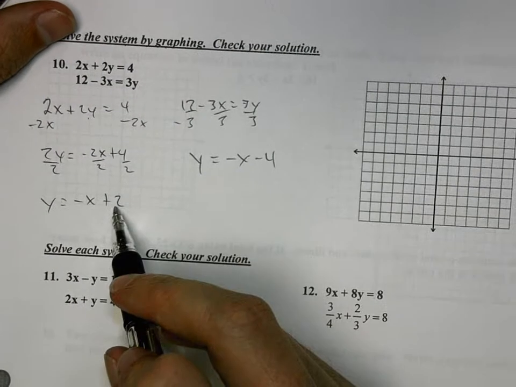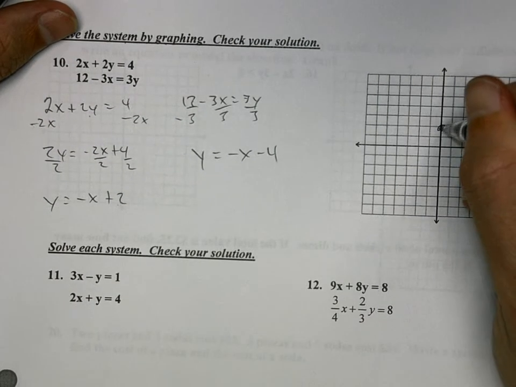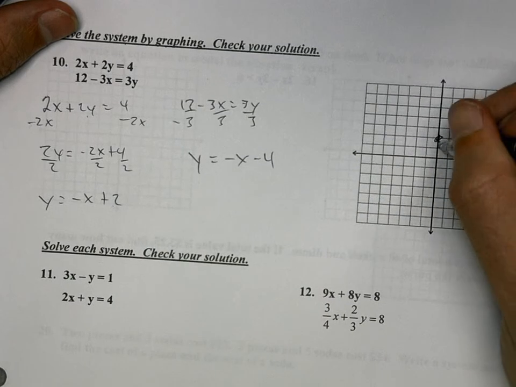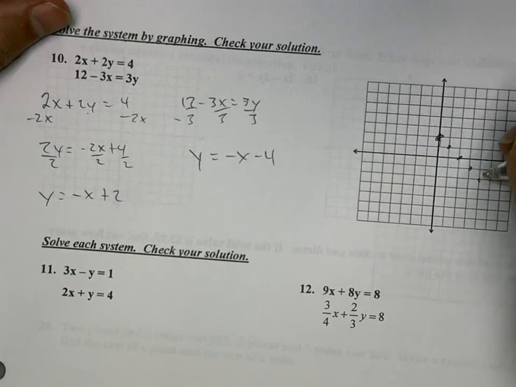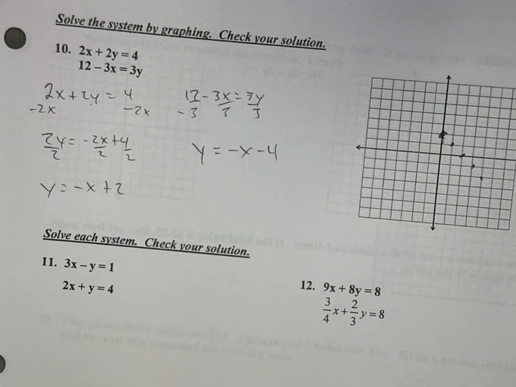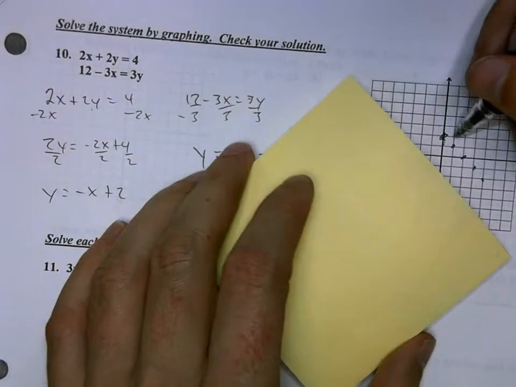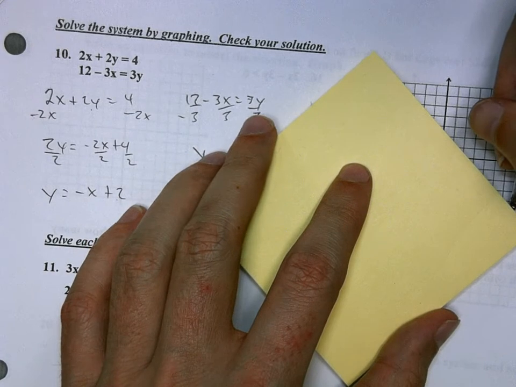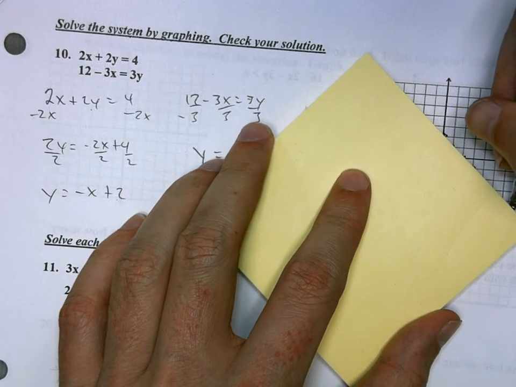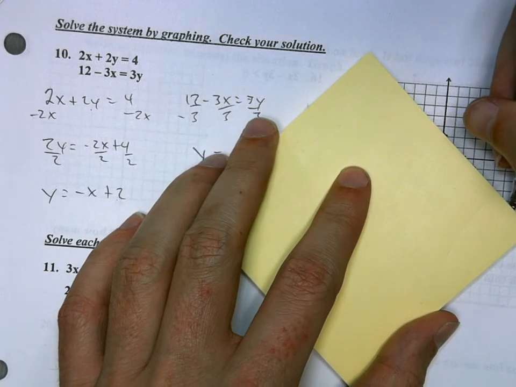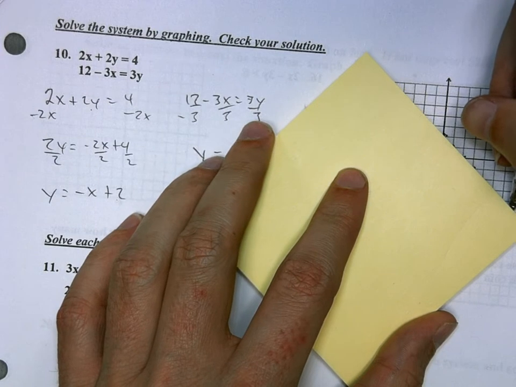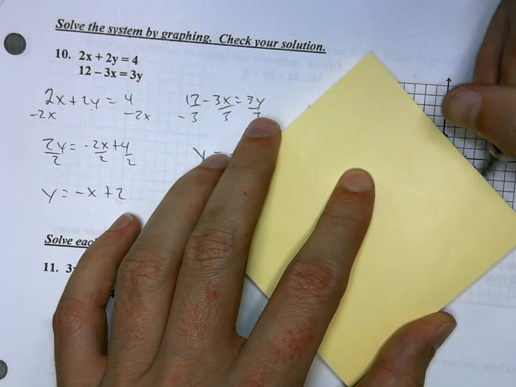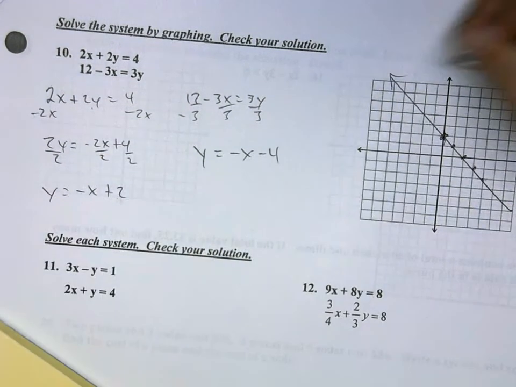So this says start at 2 and go down 1 over 1. Down 1 over 1, down 1 over 1, and so on and so forth. And connect them with a straight line because it says equals. So there's the first one.